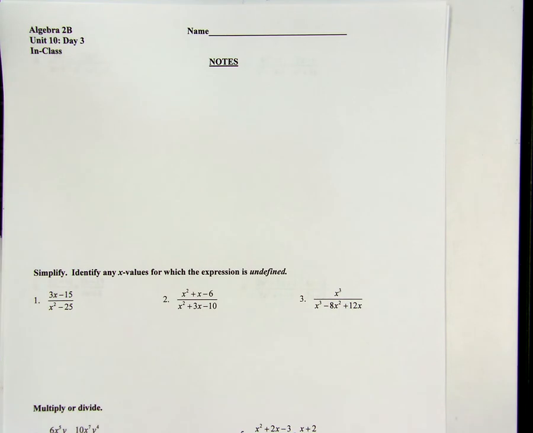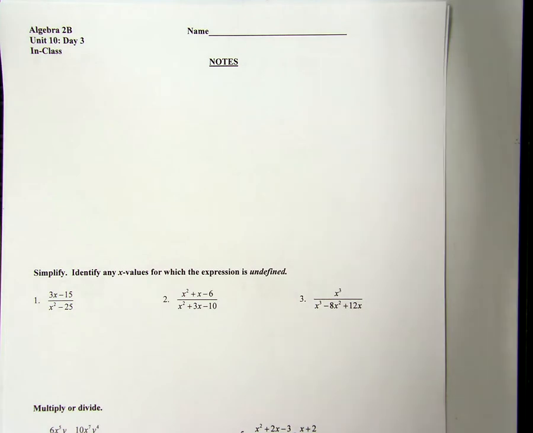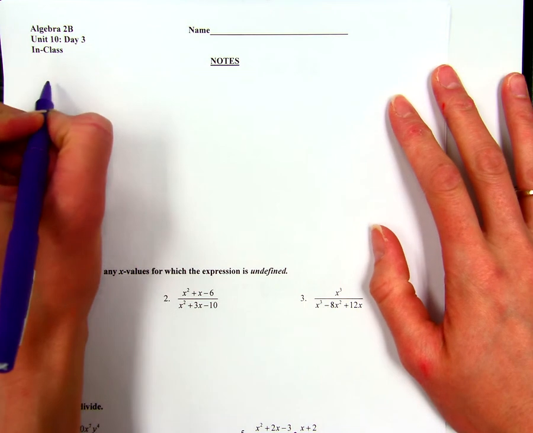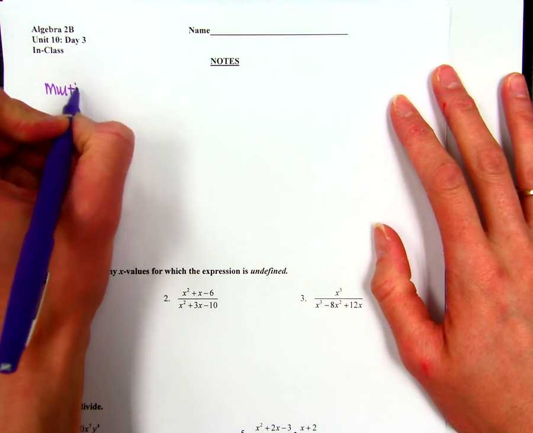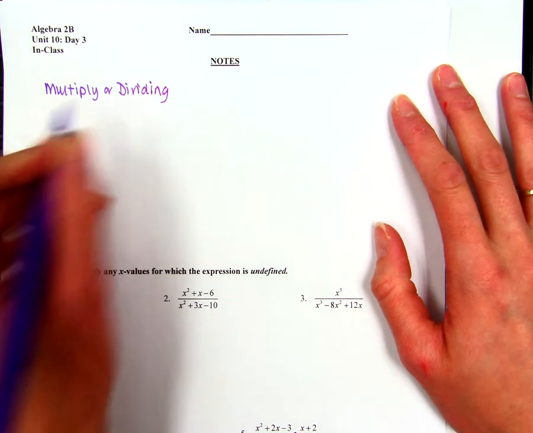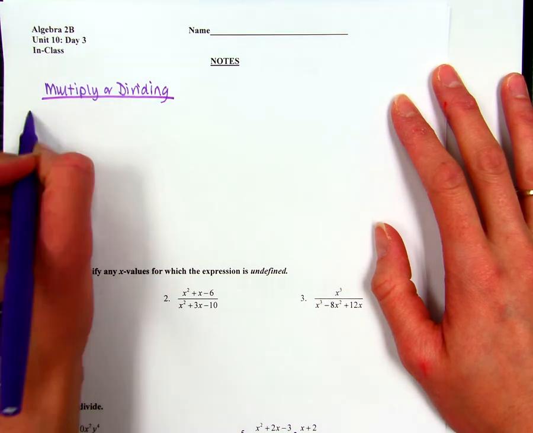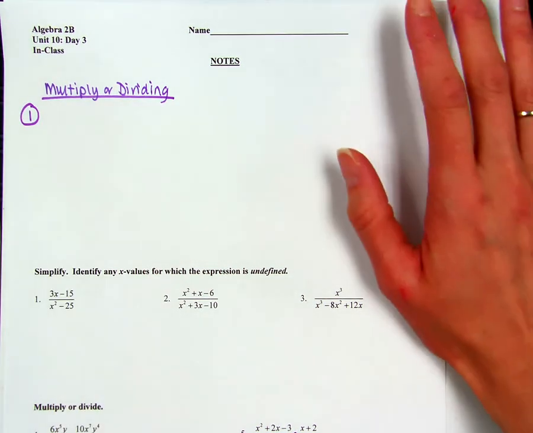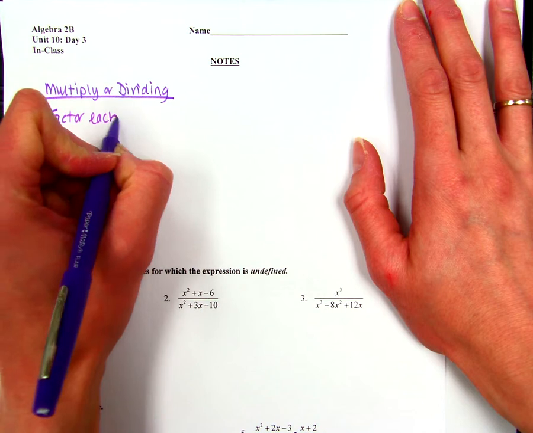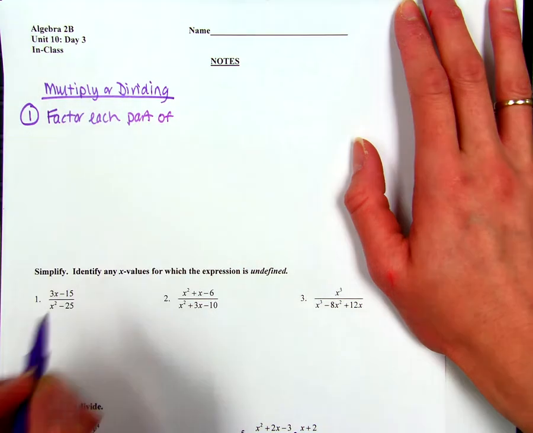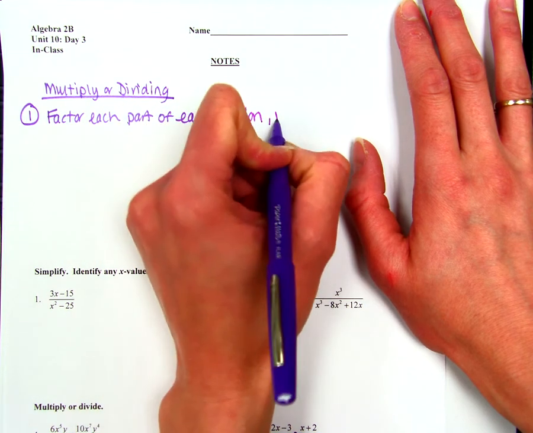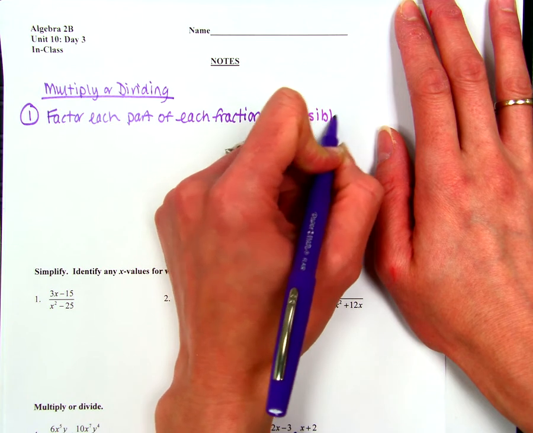Okay, so today we're going to be multiplying and dividing rational expressions. Sometimes we'll also just be simplifying. So if it's multiplying or dividing, first we're going to factor each part of each fraction, if possible. So sometimes it's not possible.